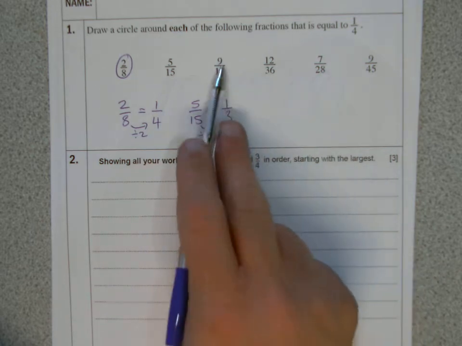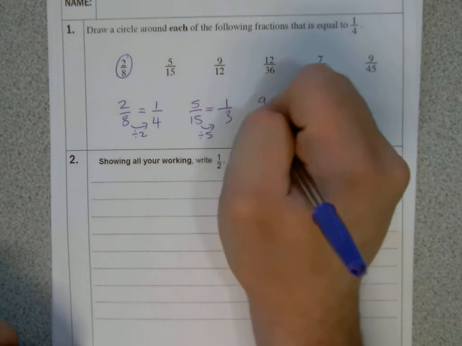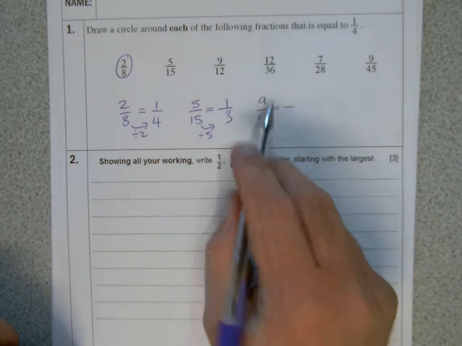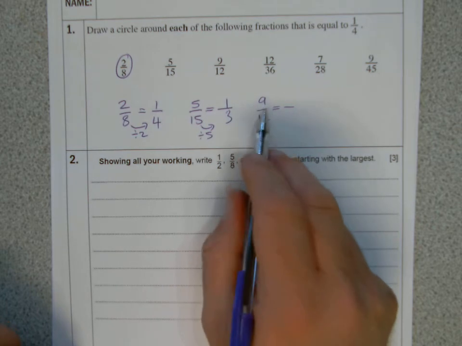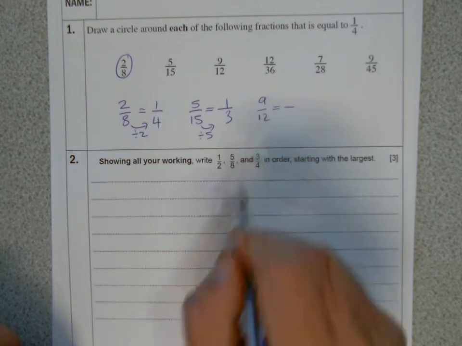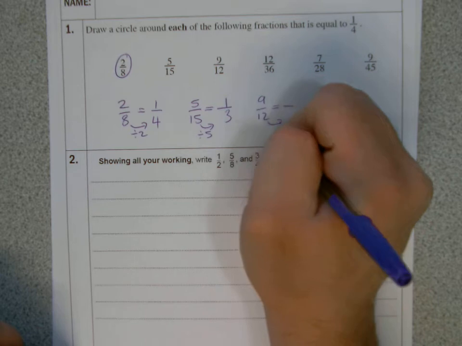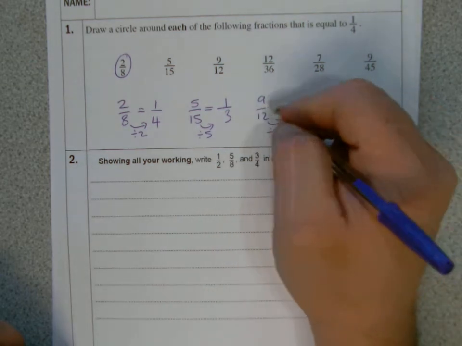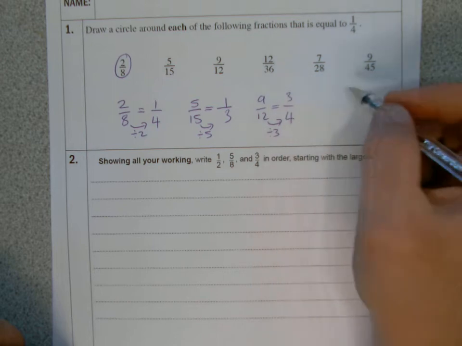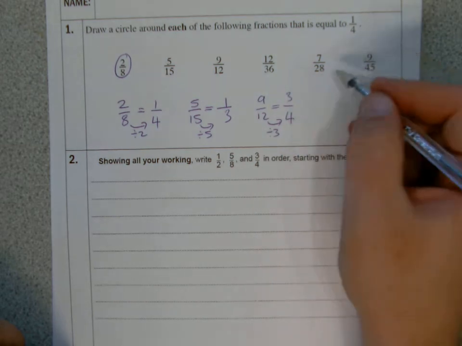So you could check the next one, 9/12. What goes into 9 and 12? Well, 12 is even but 9 isn't, so you can't divide by 2. You could divide by 3, couldn't you? 3 goes into 12 4 times, and 3 goes into 9 3 times, 3/4. So it's 3/4, not 1/4, so that's no good.